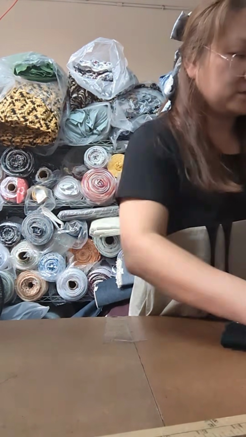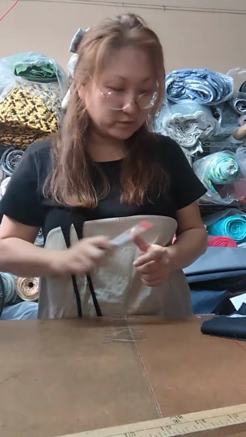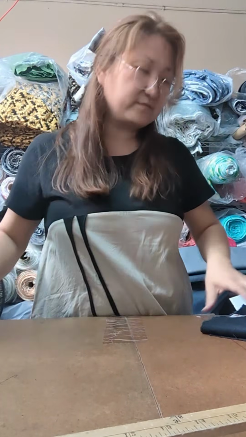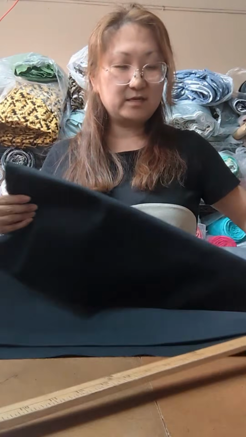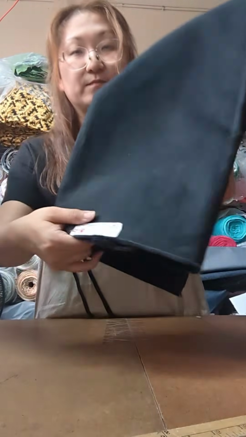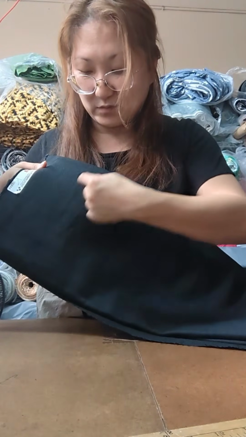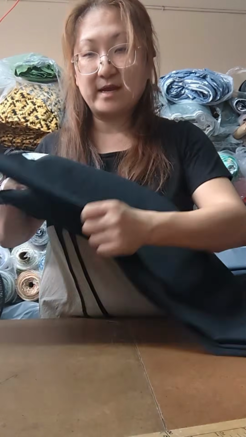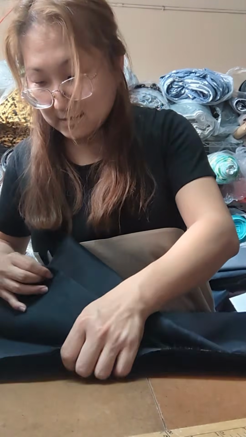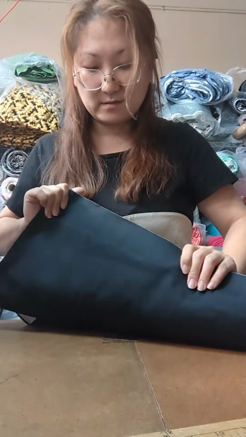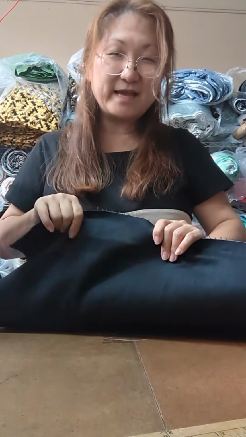And then D12. D12 might be a twill. I somehow marked it wrong. D12 looks like a twill. You can see there's weaving this way on the right side, and then the wrong side is smooth, but it almost feels like a denim too.